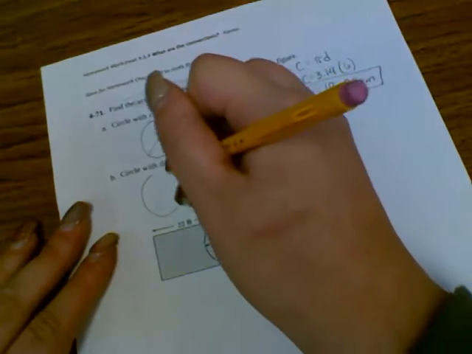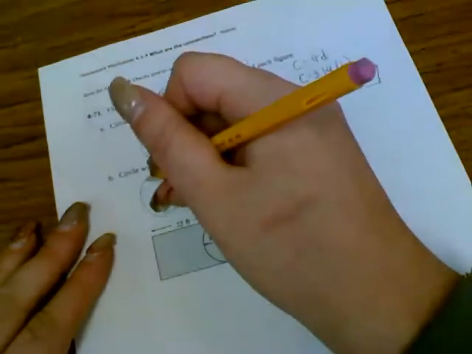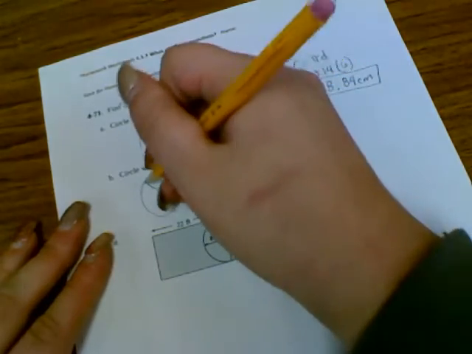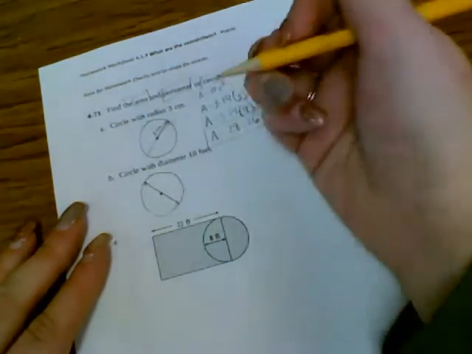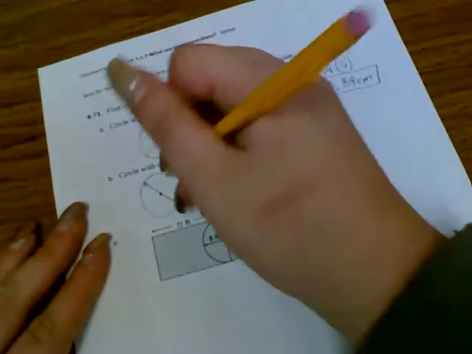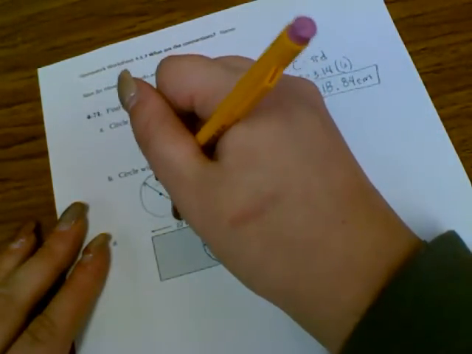Next one, circle with a diameter of 10 feet. So again, draw my picture, circle. Diameter, meaning I'm going through the center of the circle, right? From end to end. Okay, so that's different than the radius that was up there. And it told us that this is 10 feet.